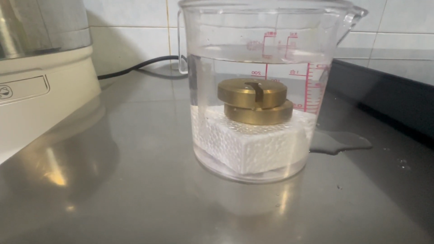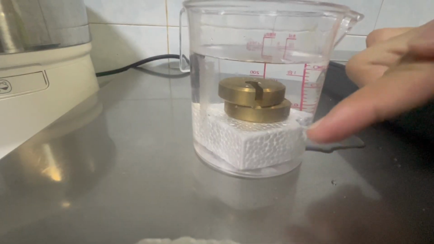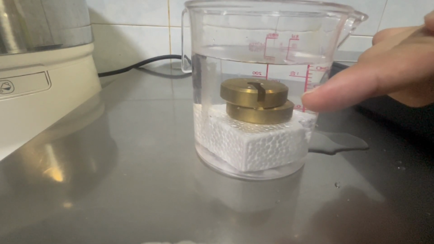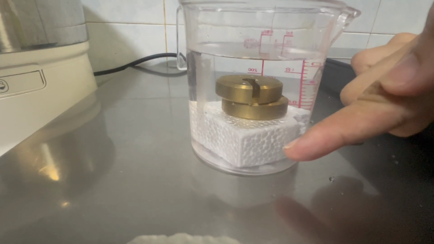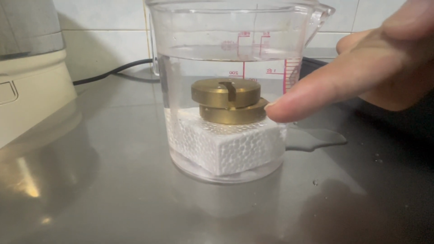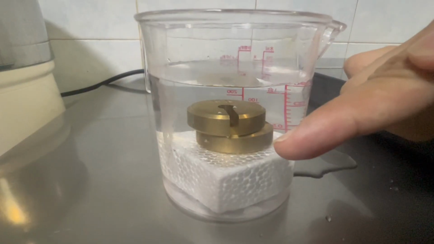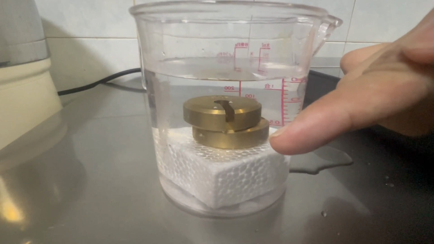So this is exactly what block A and block B are, to ensure that the floating block A remains sinking because there is a weight pushing it down. So this is how it looks in a real-life scenario.